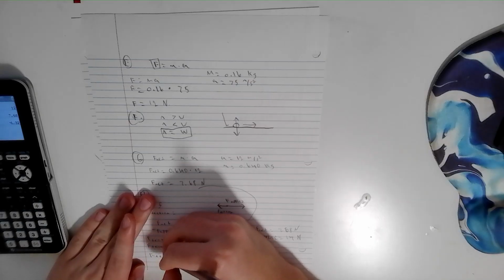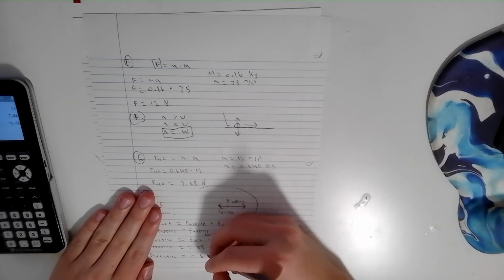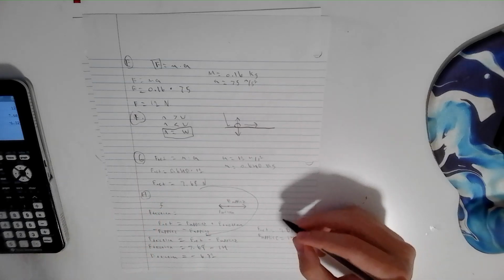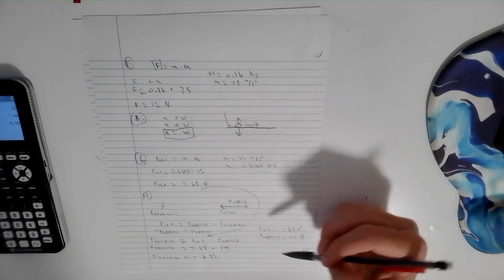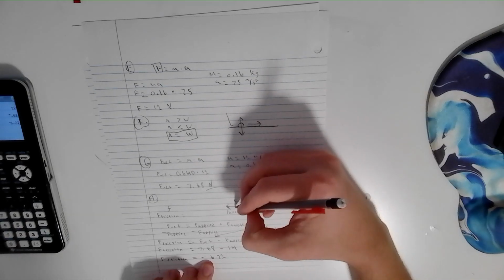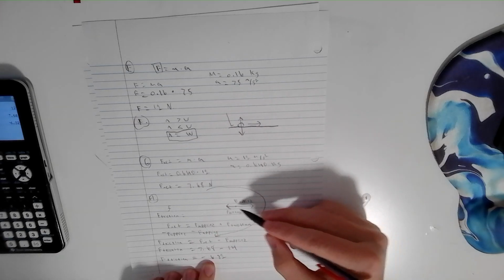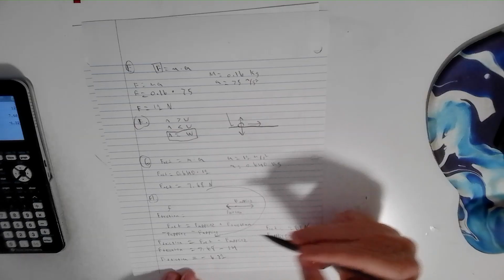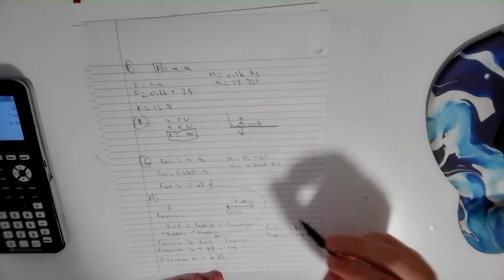F friction equals negative 6.32. And the negative tells us the direction. It tells us it's in the opposite direction of the applied force. That's why it's negative. It's going against it. Okay.